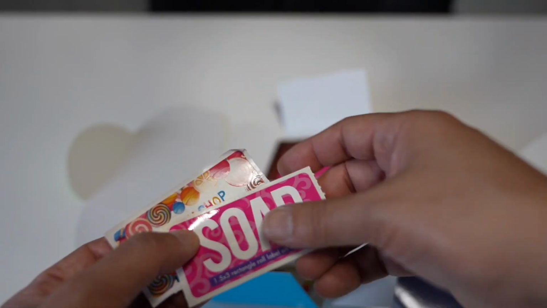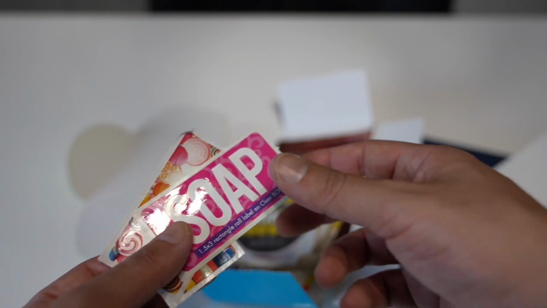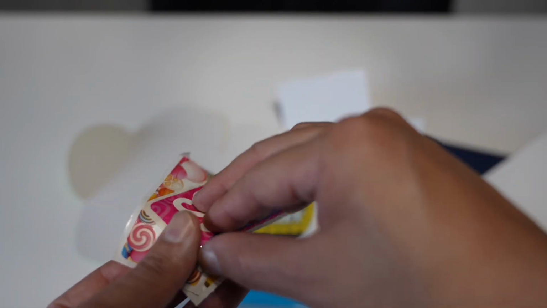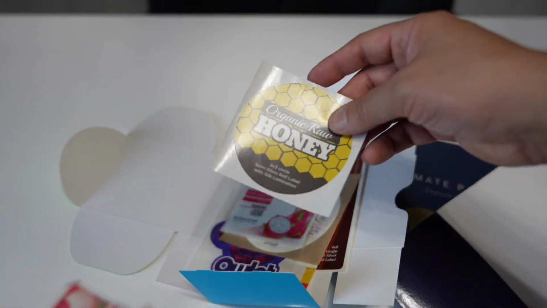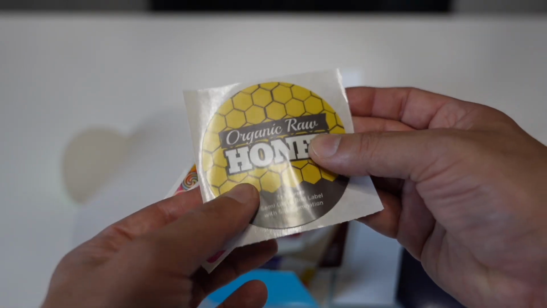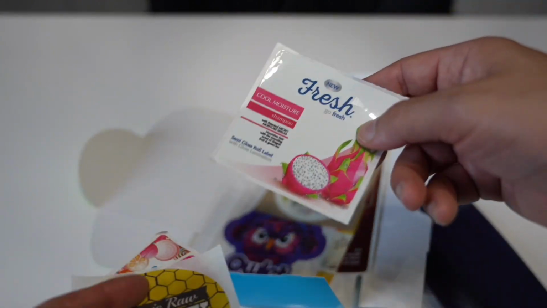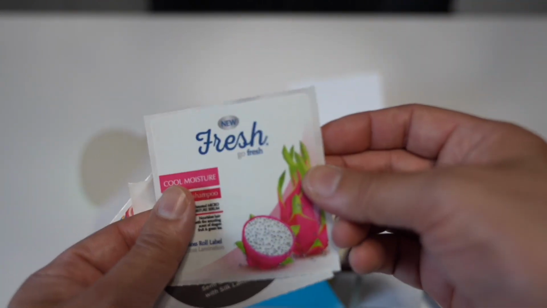So we have stickers that are individuals just like this, but these are also roll labels where they come in a roll and you just peel them one by one if you're doing labeling. So different materials here. Semi-gloss silk material, just like the printing material that we showed you earlier, but on actual stickers.